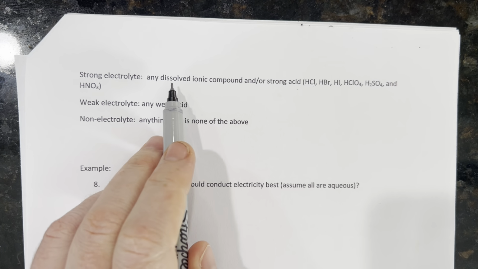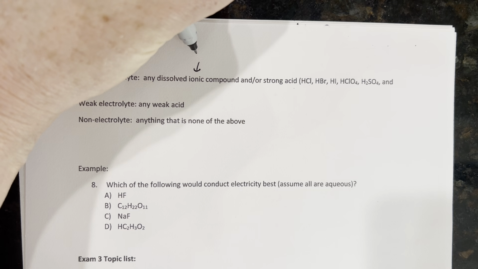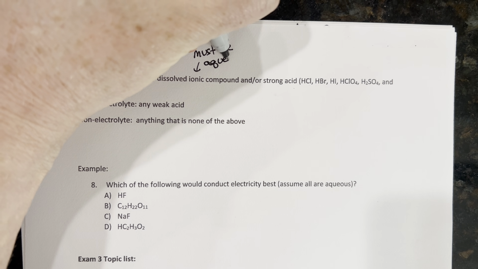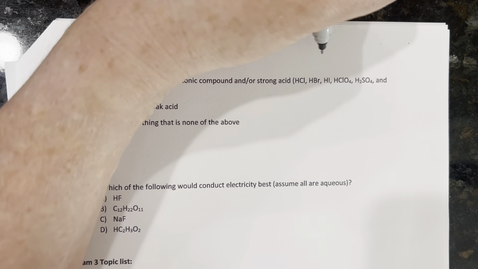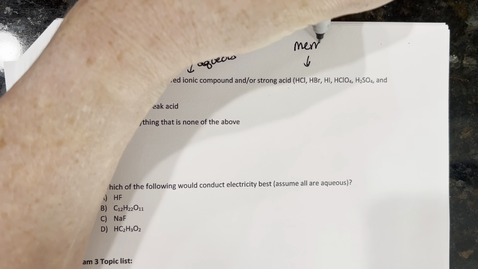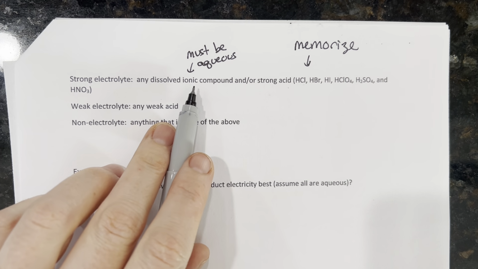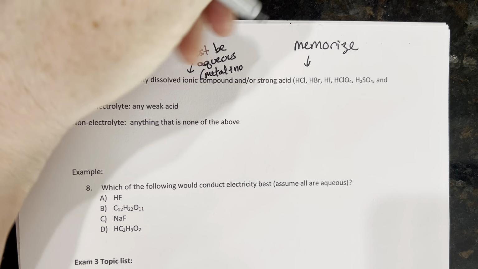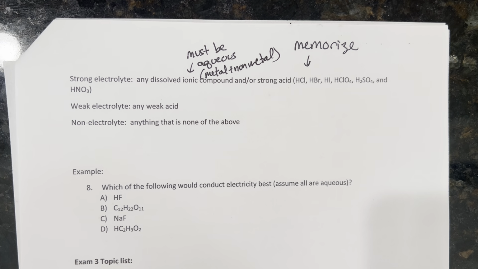It is either an ionic compound, any dissolved ionic compound, meaning it must be aqueous, or a strong acid, and these are the 6 strong acids that you just have to memorize. Okay, so it's either going to be any ionic, which if you remember, that's a metal plus a non-metal, or one of those strong acids.